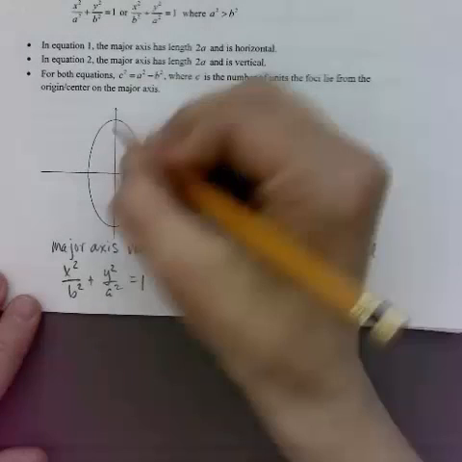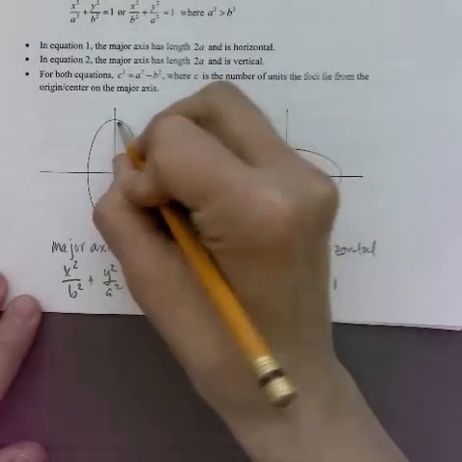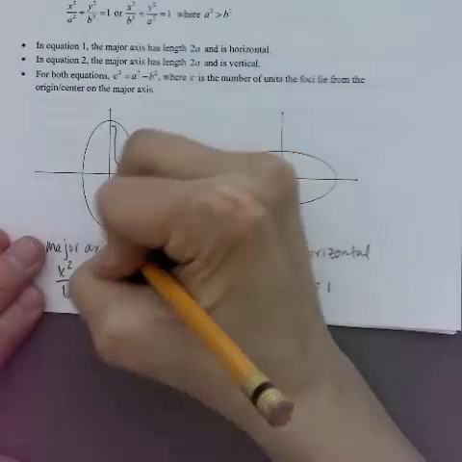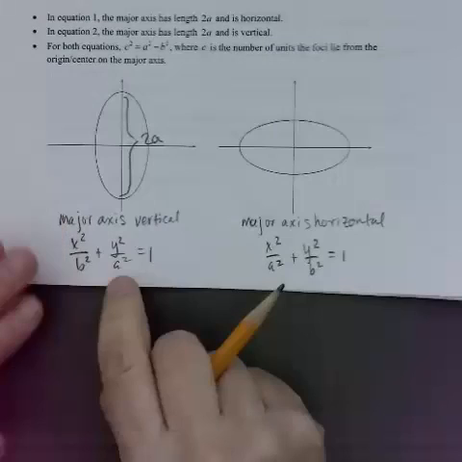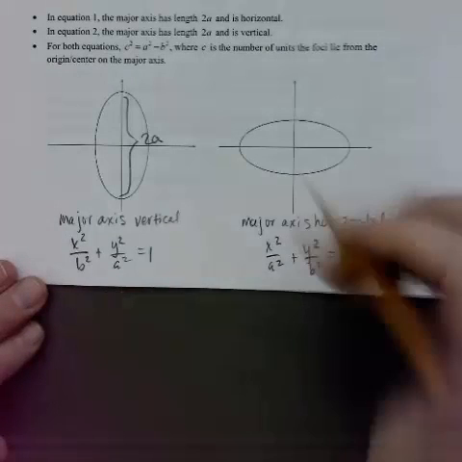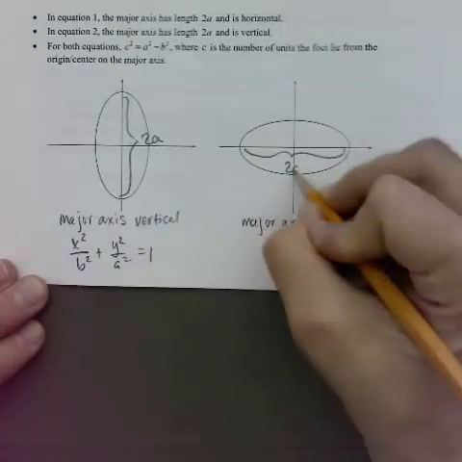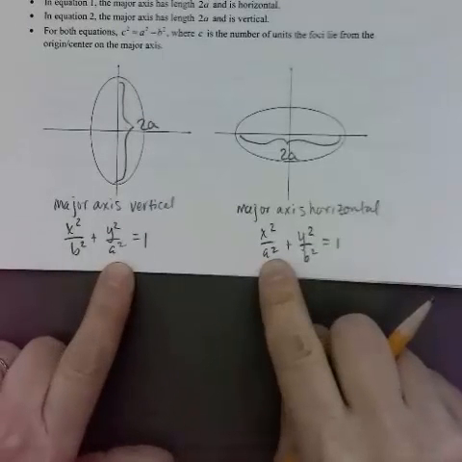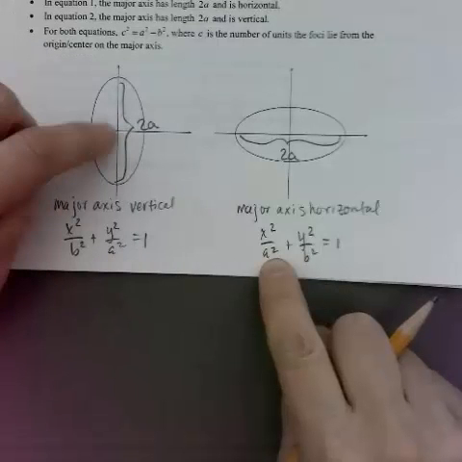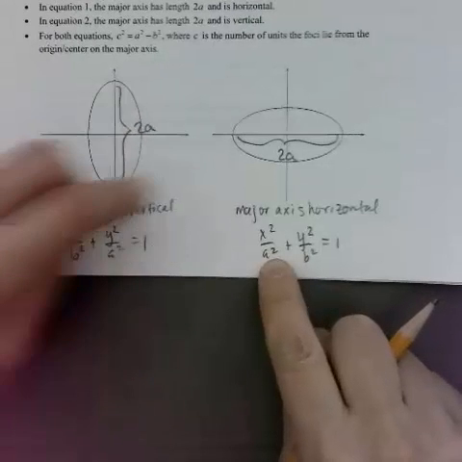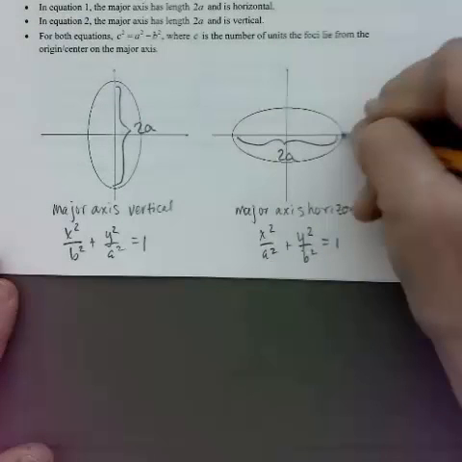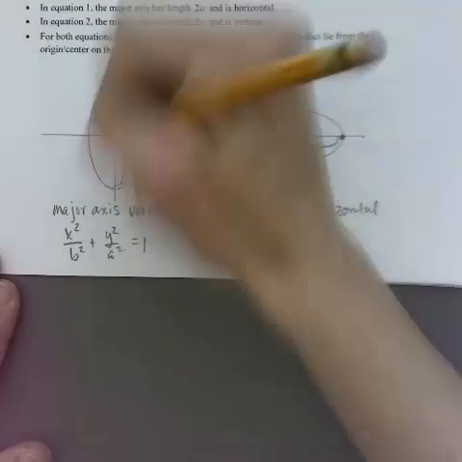So the length of this major axis is 2a. So let me write that here too. So whatever this number is here, you take the square root of it to find a, and this is twice that number. So from the origin, you just go up that many units, down that many units, or left and right that many units. These are called the vertices then. I'll just label them V1 and V2.